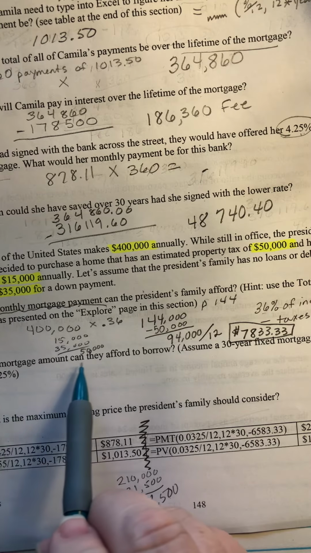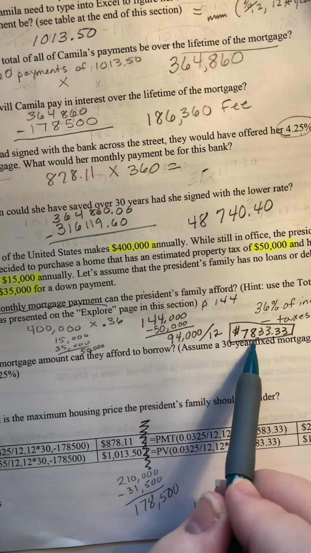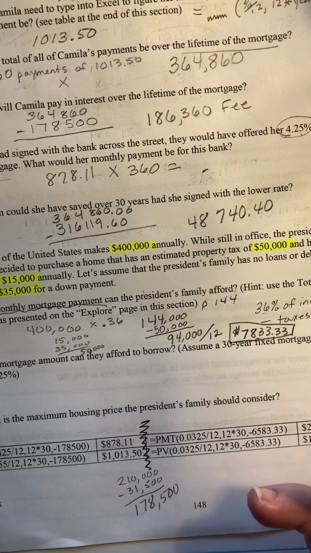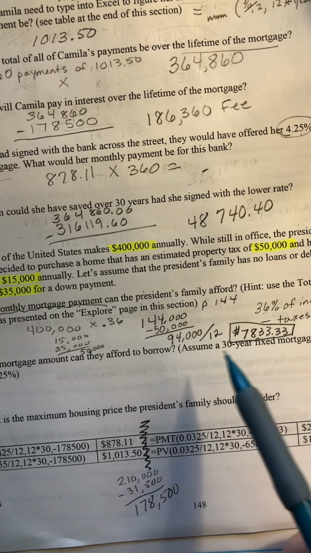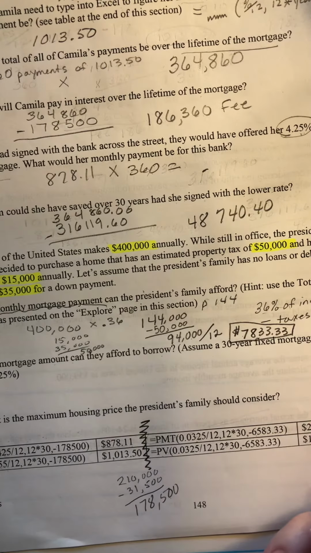All right. What mortgage amount can they afford to borrow? So if their payment is this much, then we want to know the value of the house that is. What mortgage amount can they afford? What can they borrow?